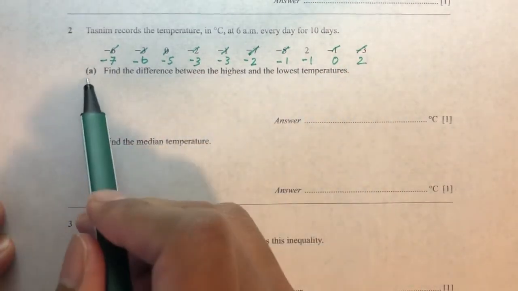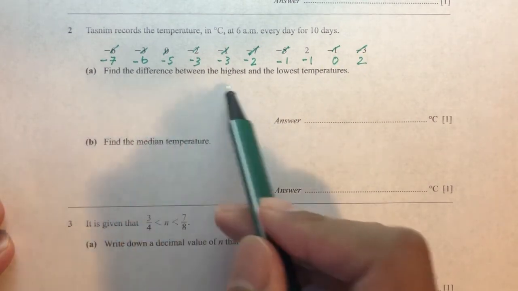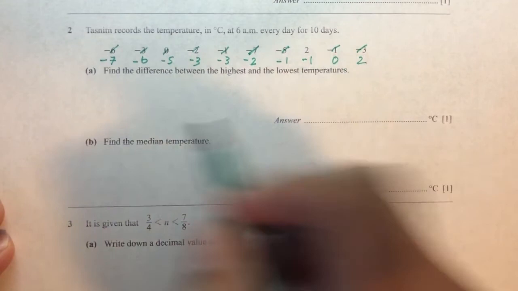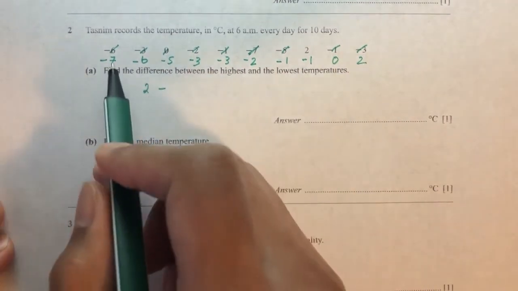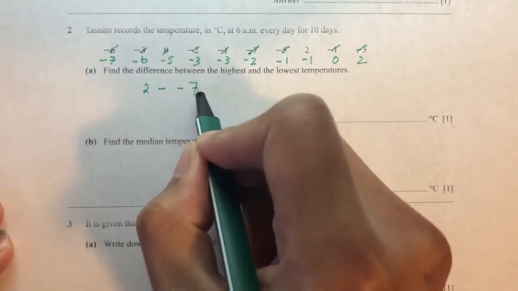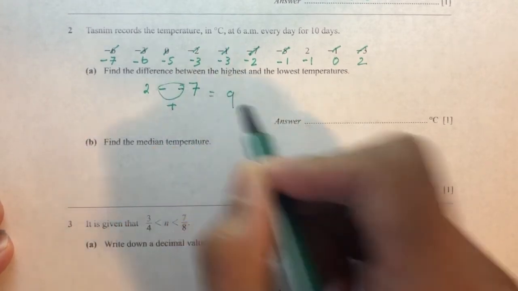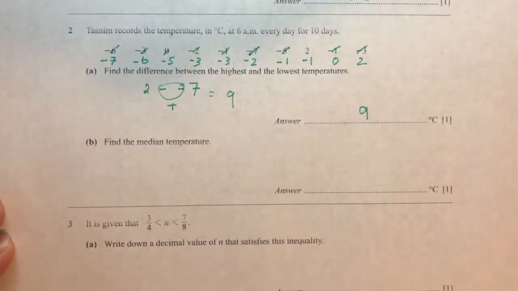So question part A, find the difference between the highest and the lowest temperatures. The highest temperature is 2, minus the lowest will be minus 7. So 2 minus minus is plus. So 2 plus 7 is 9. Answer will be 9 for part A.